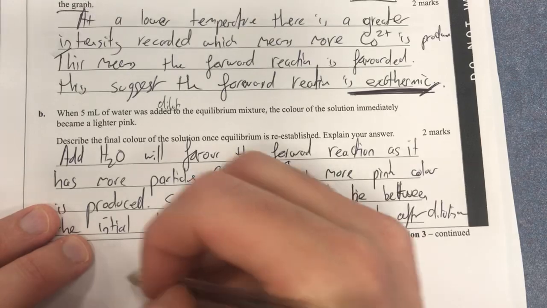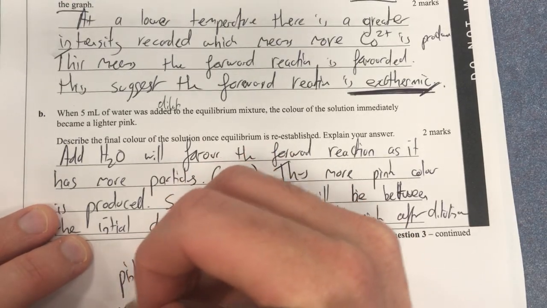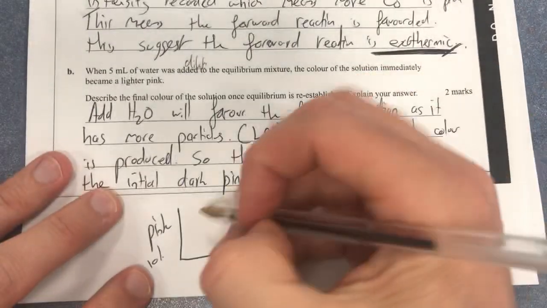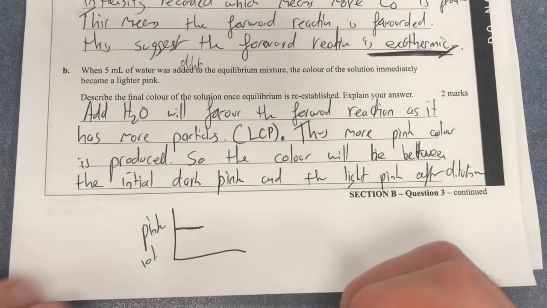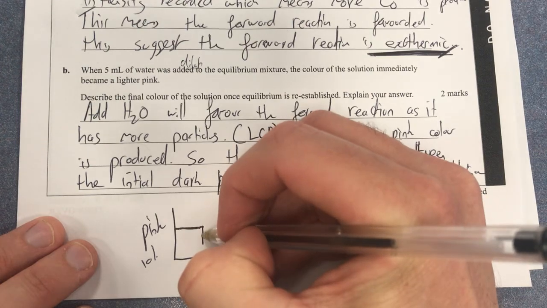So if you're thinking about our pink color on a graph here, what's going to happen is we have it at equilibrium. We're going to add our water, which is going to decrease its concentration.